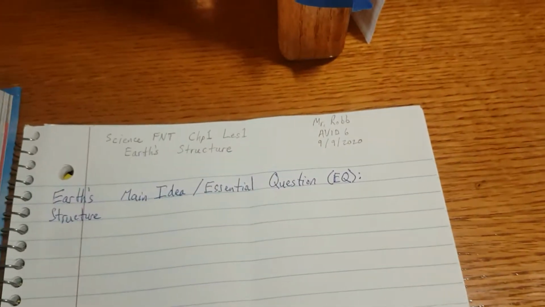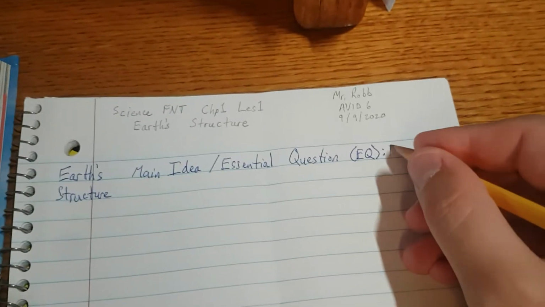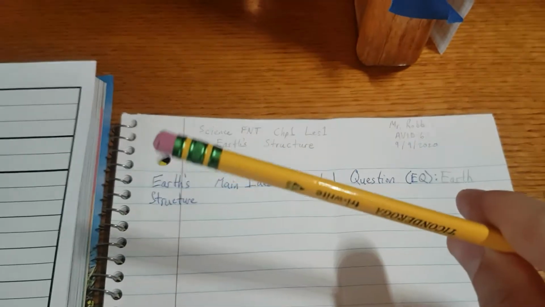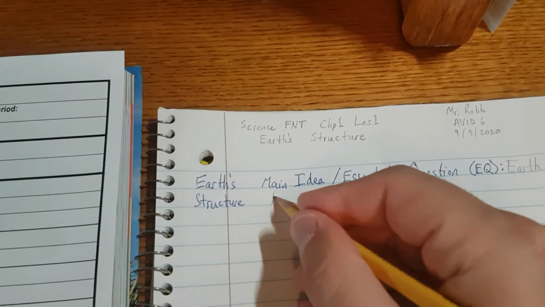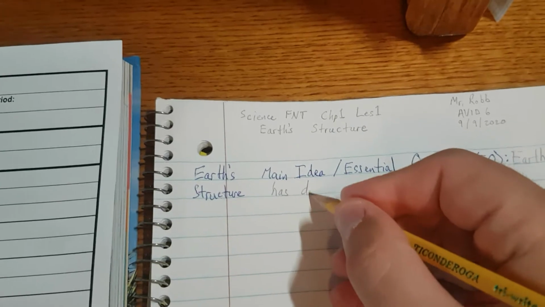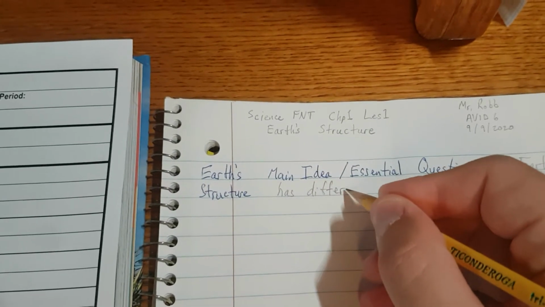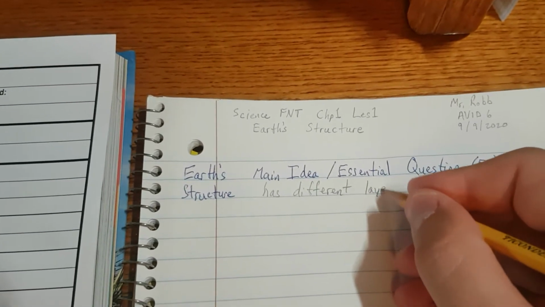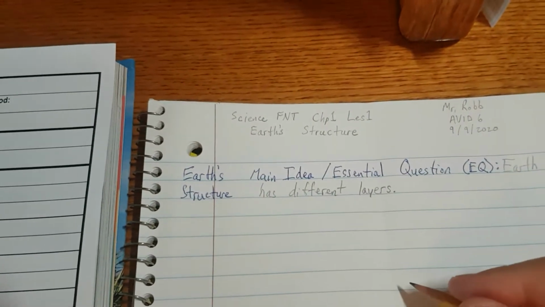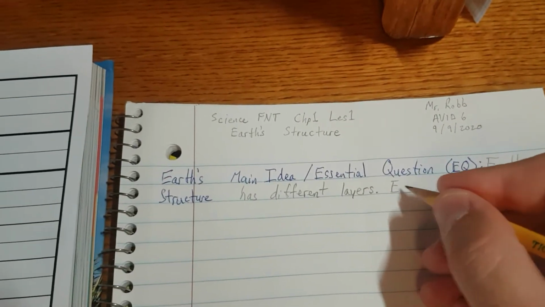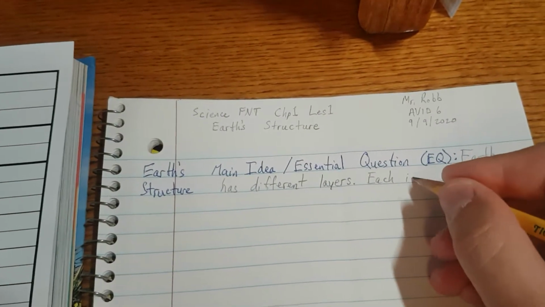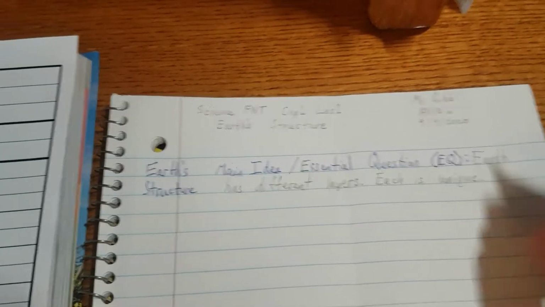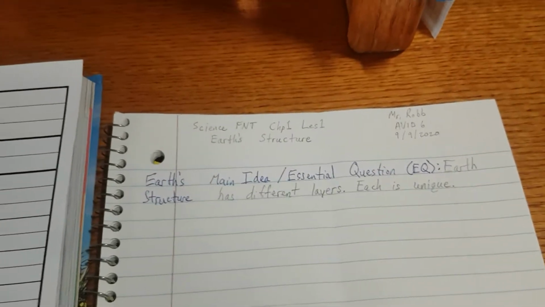So, let's say here, main idea, essential question, Earth, capital E-A-R-T-H. Notice I have switched back to my pencil. Has, H-A-S, different, D-I-F-F-E-R-E-N-T, layers, L-A-Y-E-R-S, period. Each, capital E-A-C-H, is, I-S, unique, U-N-I-Q-U-E, period. So each layer is unique.